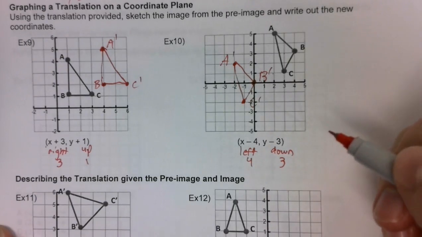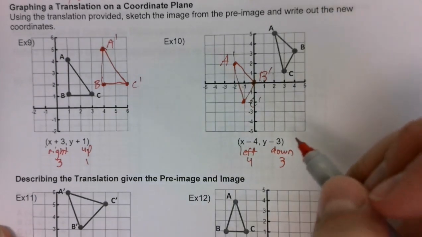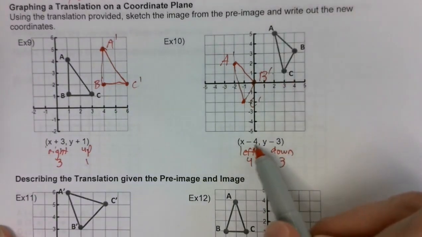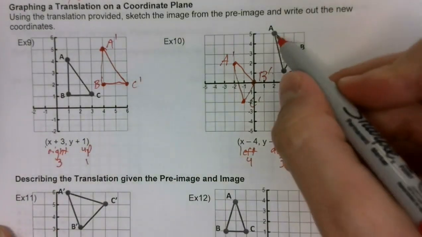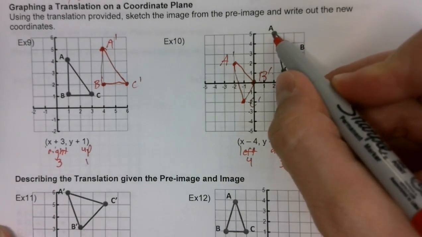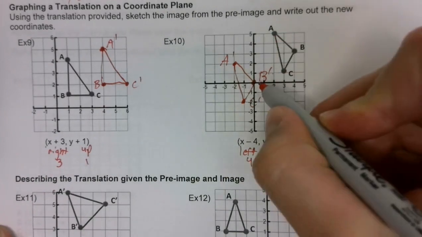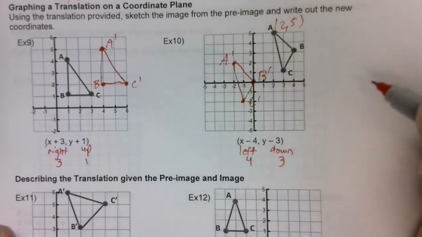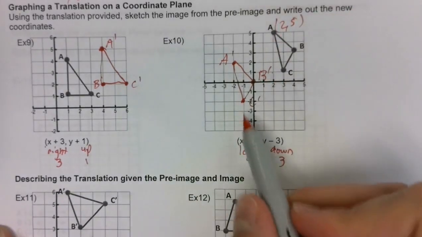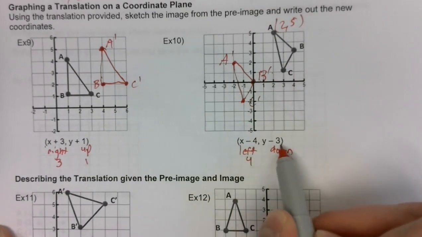So hopefully this helps with translation. I will say what you could also do with this, so this works with this one as well, is I could first find the coordinate for A. So if you look, A is at 2, 5. And so what I could do for each point is subtract 4 and subtract 3.